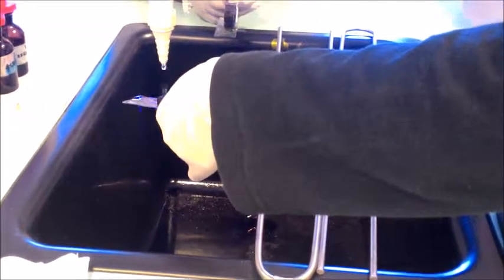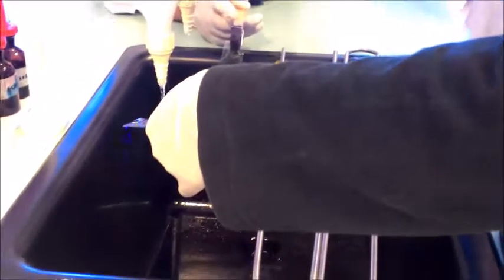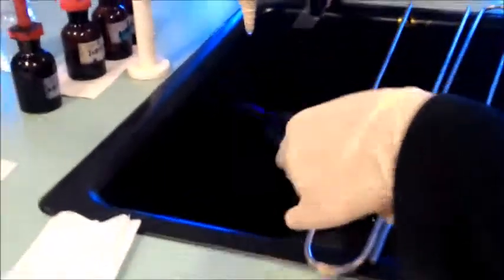Lepas 1 minit, cuci with running tap water and then add a few drops of iodine after that. Iodine lah macam.